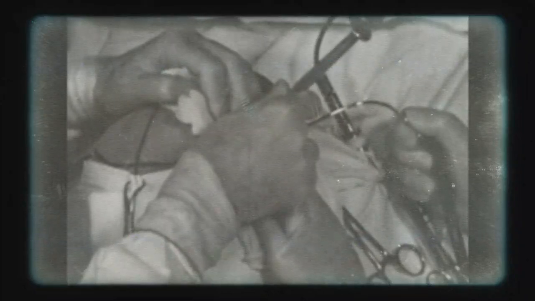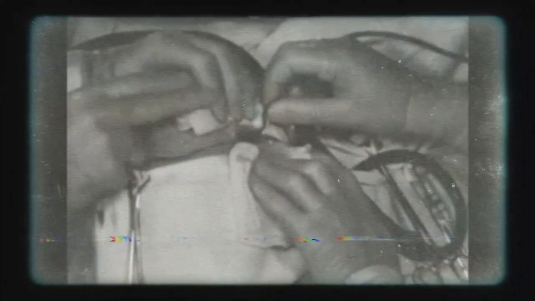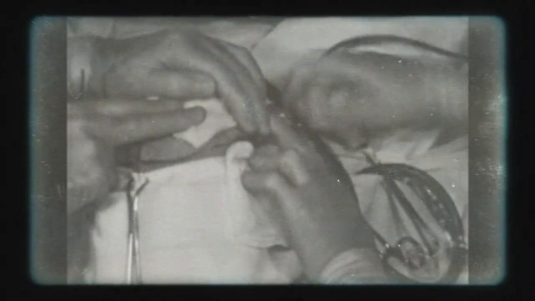The periosteum is scraped off and markings are made with a chisel. The wound edges are then retracted with a self-retaining mastoid retractor.